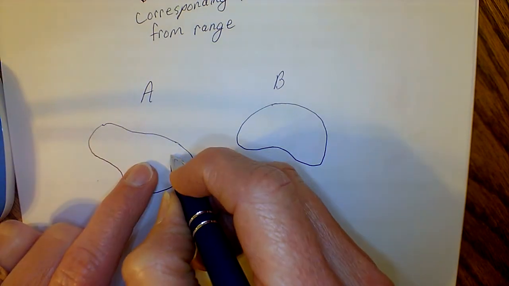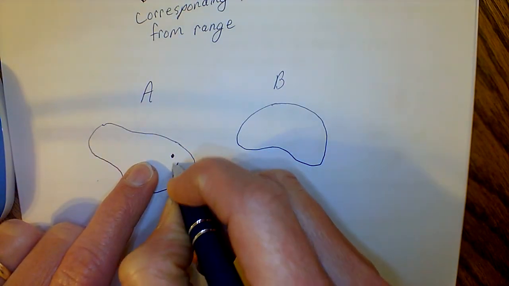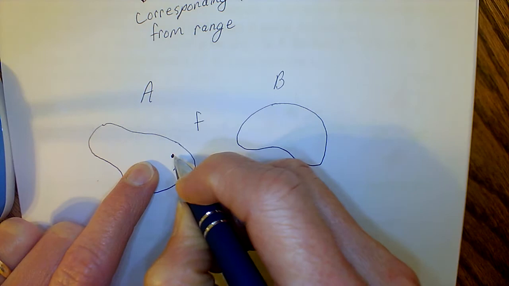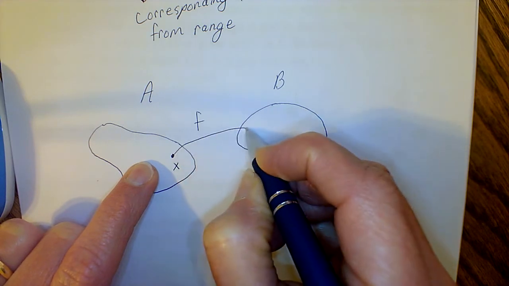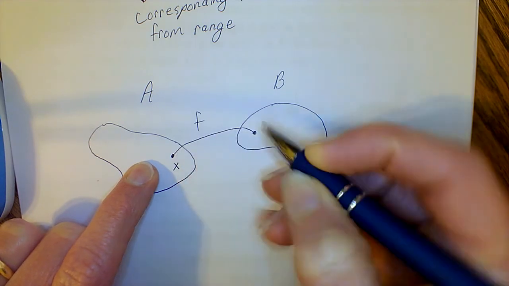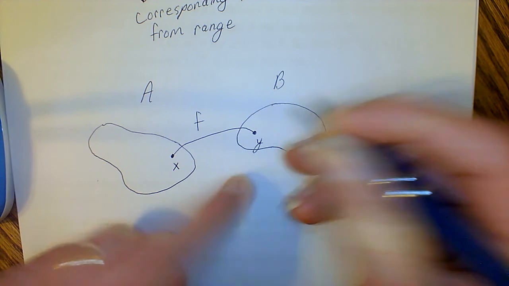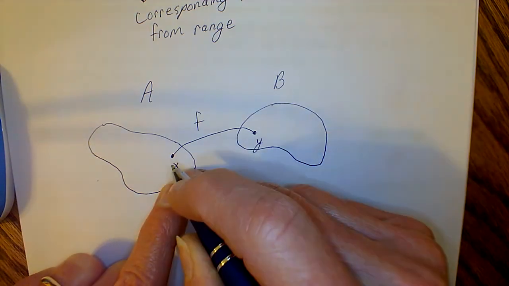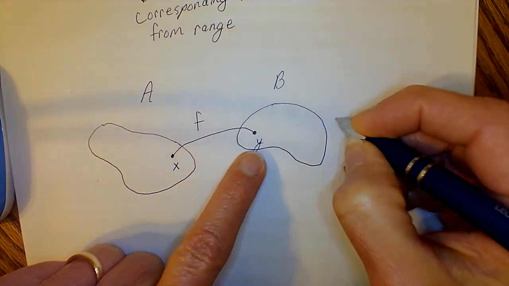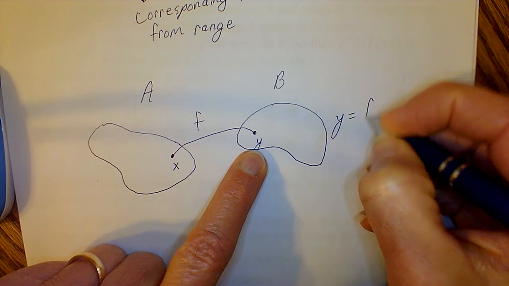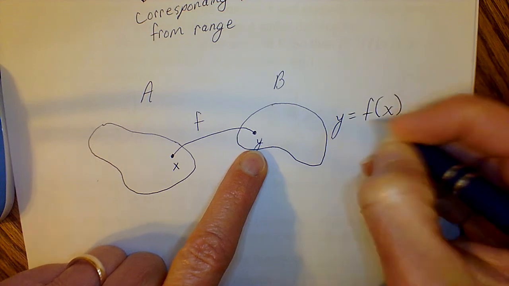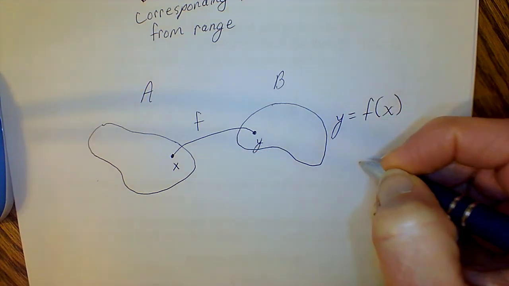So if we've got this set A over here, and there's some point x over here, and then we've got a function f that takes x over here into set B, and we get, say, y. When we put x into f, we get y. And so what I'm saying is that y is what I get when I plug x inside of my function. y is equal to f of x.